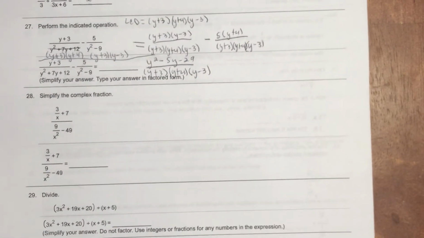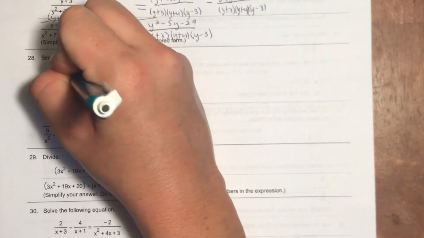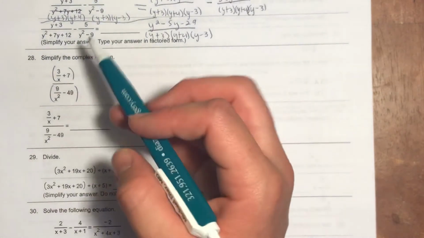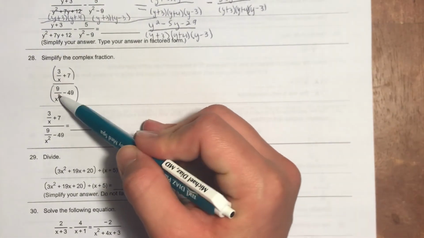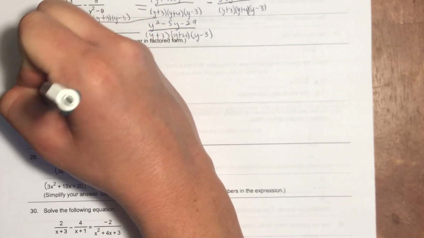Okay, 28. Simplify the complex fraction. Okay, again, there are many methods you can use for these types. I like to multiply the full numerator and the full denominator by the LCD. And the LCD, if we have an x and an x squared in our denominators, would be x squared. So x squared over x squared.